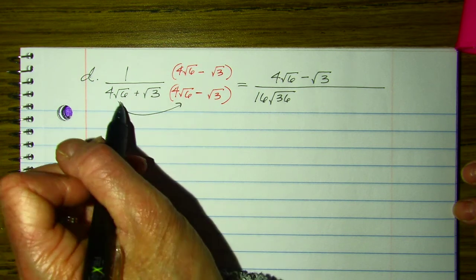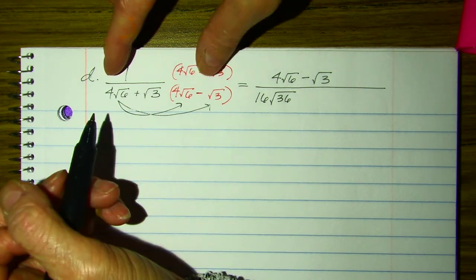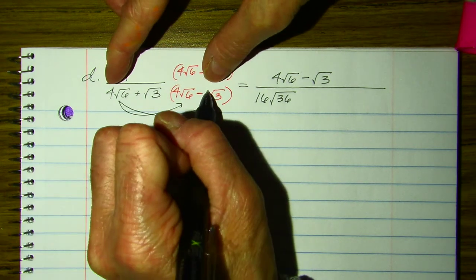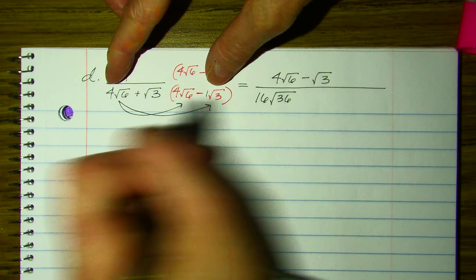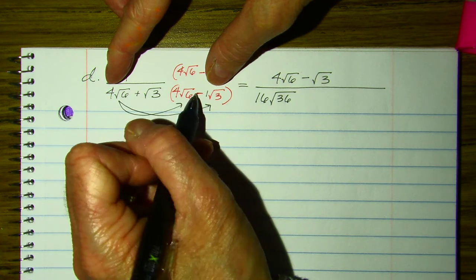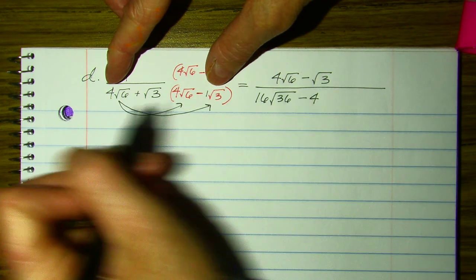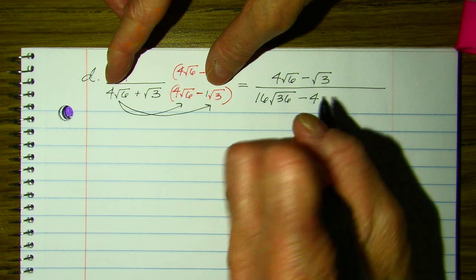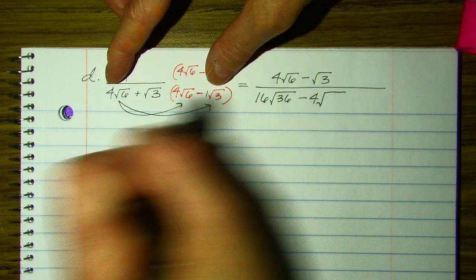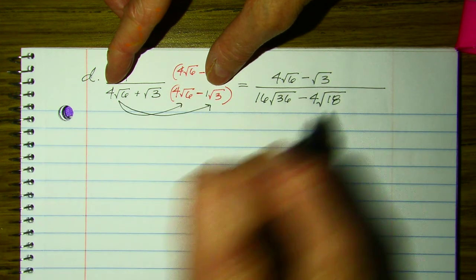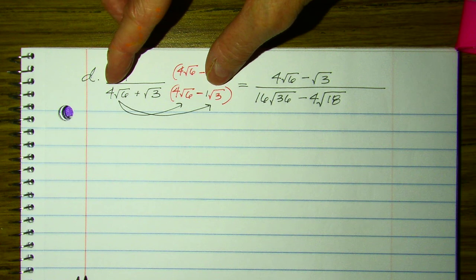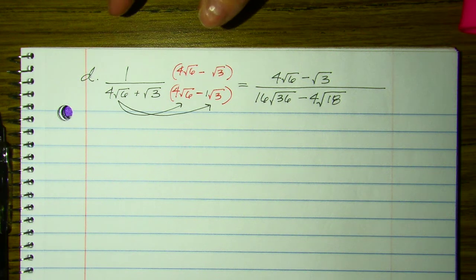Now I'm going to distribute 4 root 6 to root 3. So there's an invisible 1 out here. 4 times 1. Oh, and this one's 4 times a negative 1, so negative 4. Now we're going to multiply our roots. So 6 times 3, that's 18. Okay? I'll do the next in blue so you can see my work.